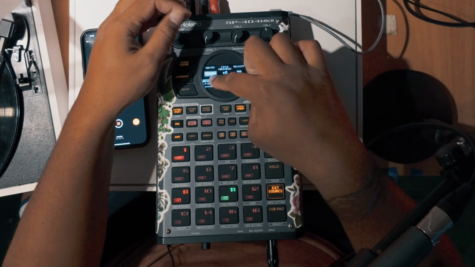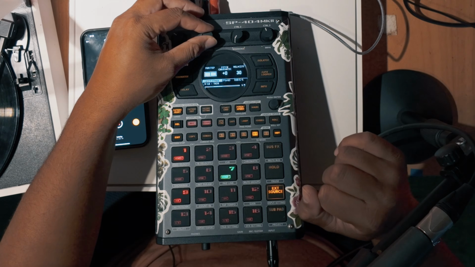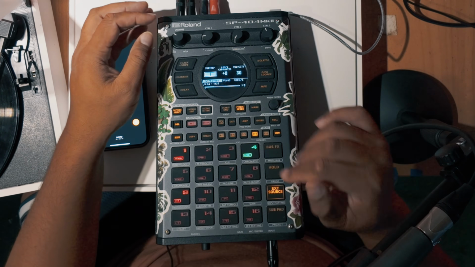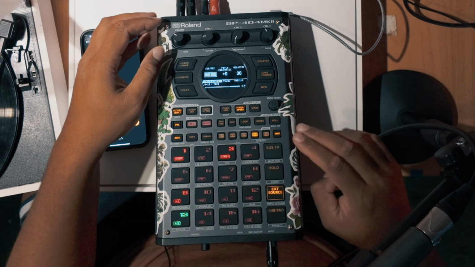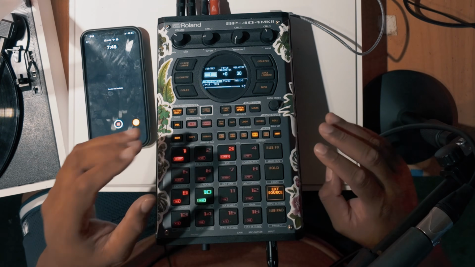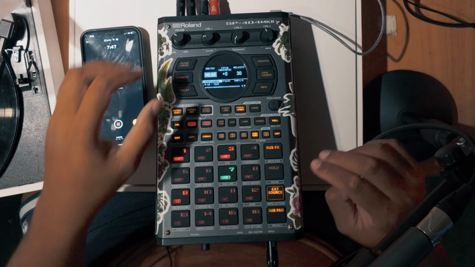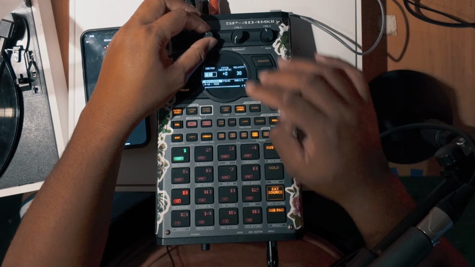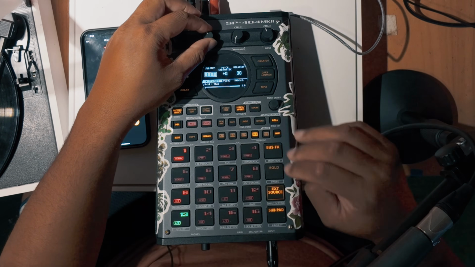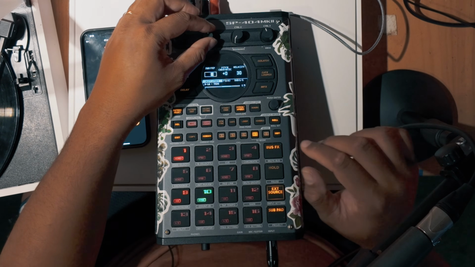So for example, this is currently a whole note. If we move the dial up a little bit, you can see it's been split into two. And so if I press the 3 pad, you can hear that it's added like a double kick there, which we don't really want.